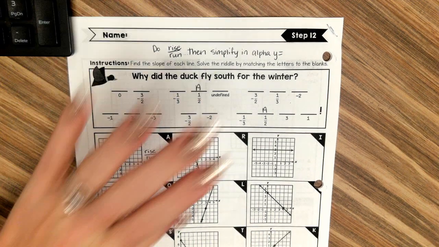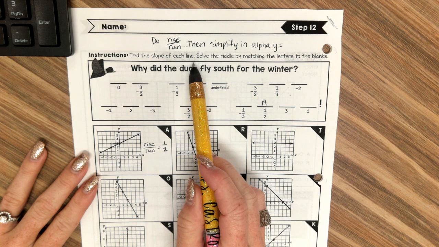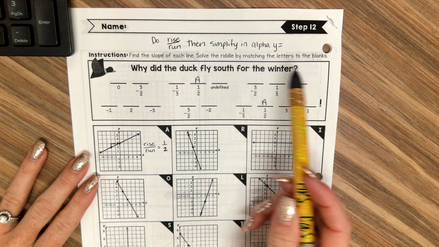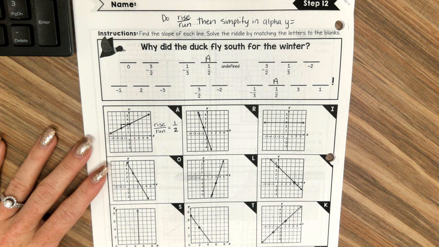And you'll notice that I did an example for you on the back. It says, find the slope of each line, then solve the riddle by matching the letters to the blank. So everybody, I'm on the very back page, and I don't see y'all with me.